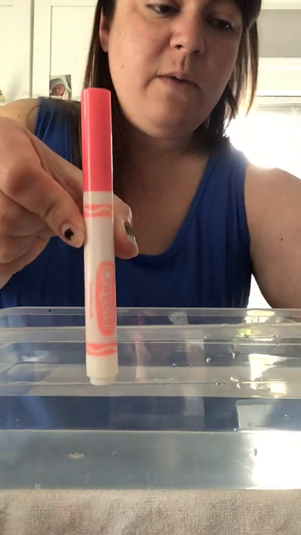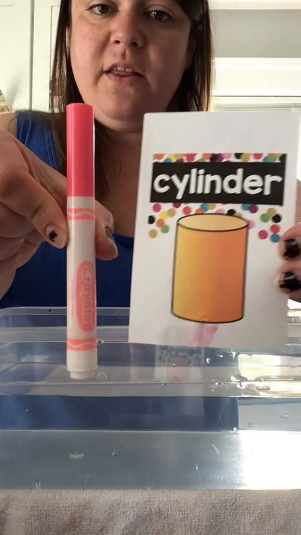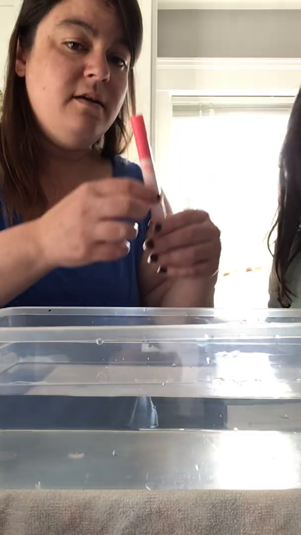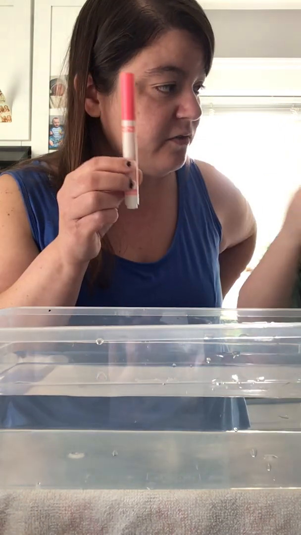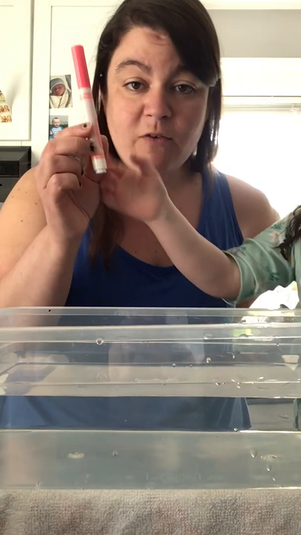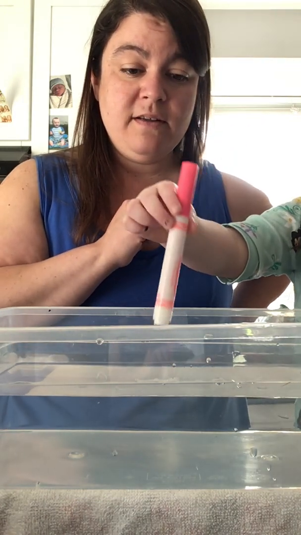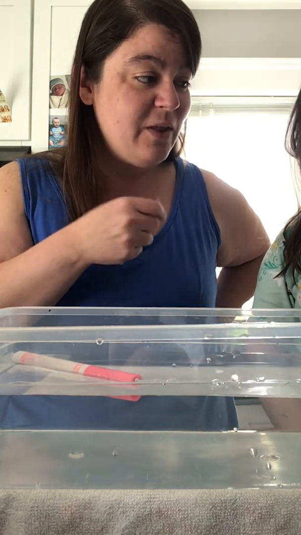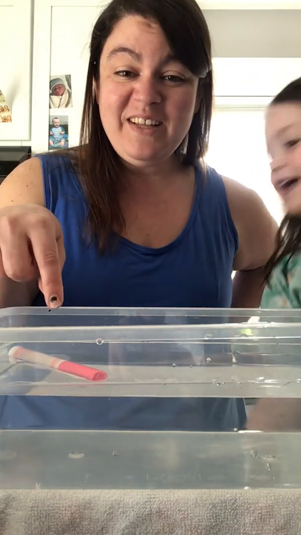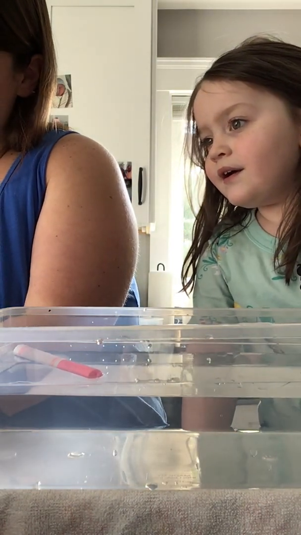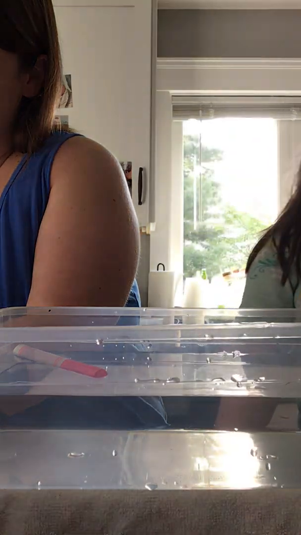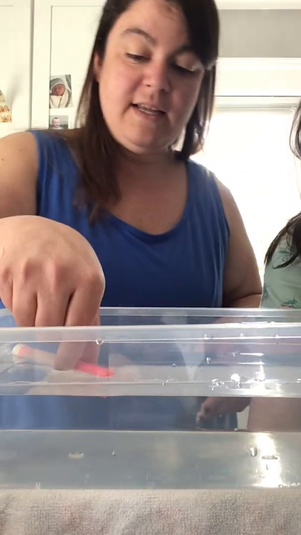All right, next we're going to do our cylinder. Remember we said we were going to use a marker for the cylinder. All right, you ready, Aurora? Yes. What do you think at home? Do you think it'll sink or float? All right, what do you think, Aurora? Sink. All right, Aurora thinks the marker is going to sink. Here we go. Drop it. Did it sink or is it floating? It's floating. Look, it's floating all around there. So our marker floats too.